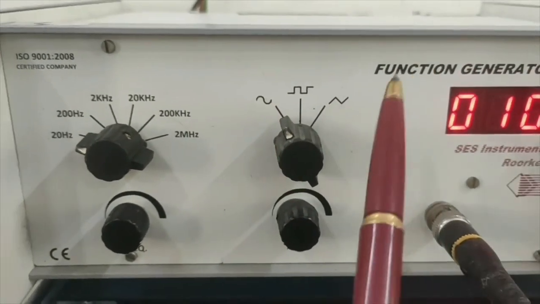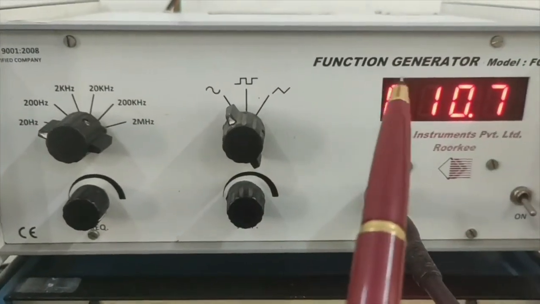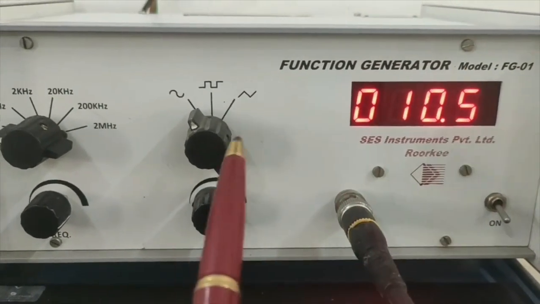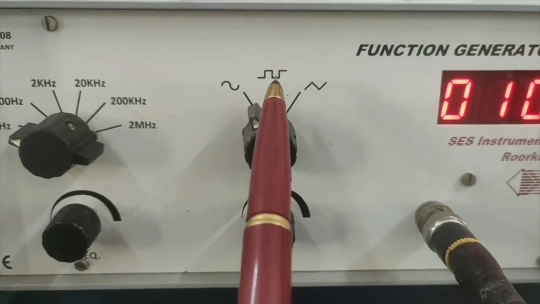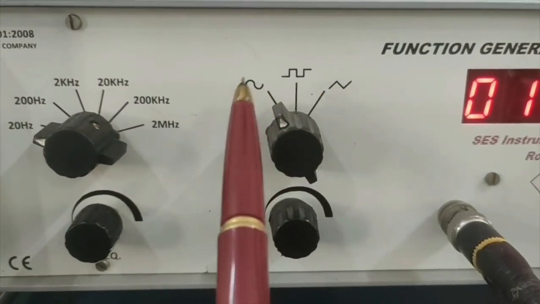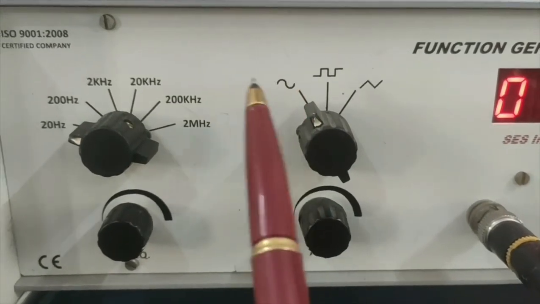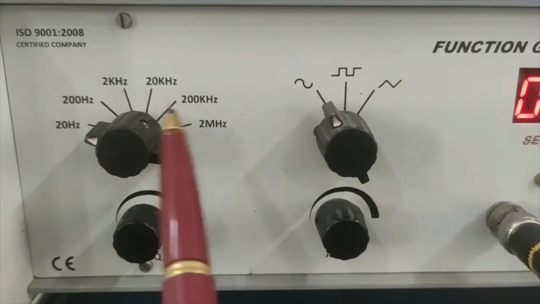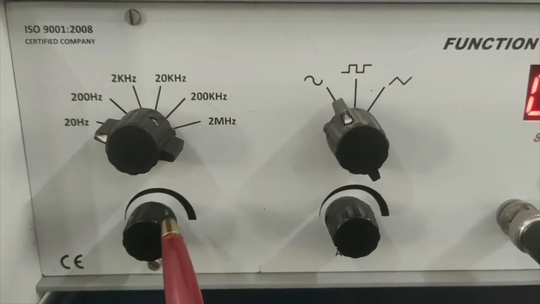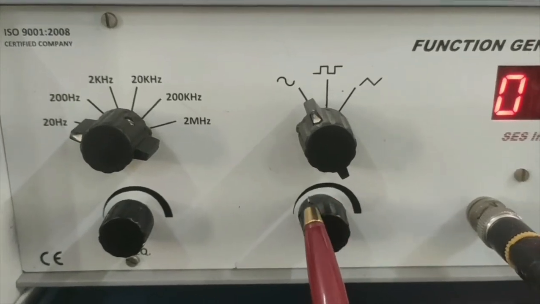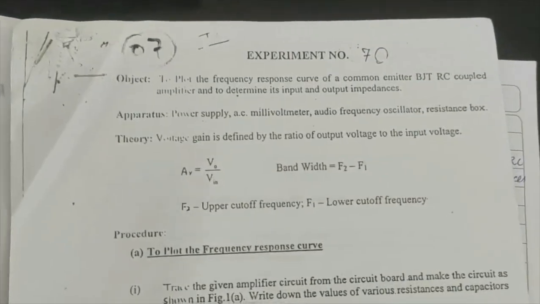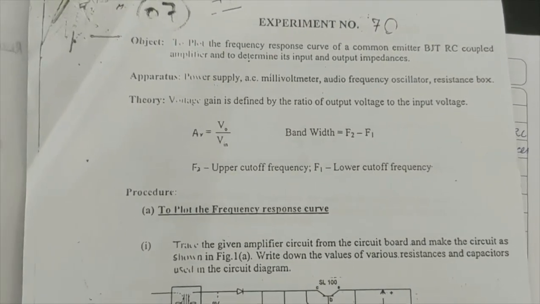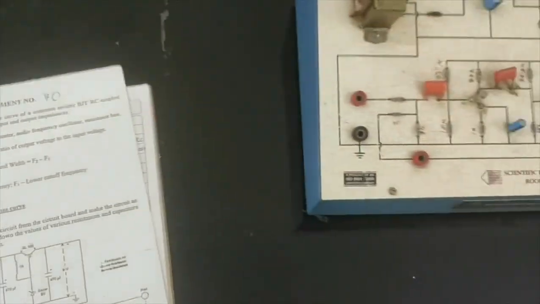So this is our audio frequency generator, basically a function generator which can generate sine and square wave functions. In this experiment we use the sine wave function. These are the frequency ranges which we can change using this knob, and using this knob we can change the amplitude of the function. This experiment is for a single stage RC coupled amplifier.